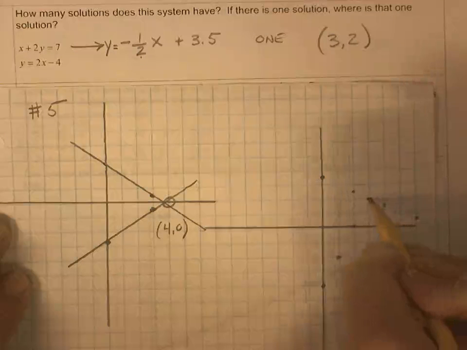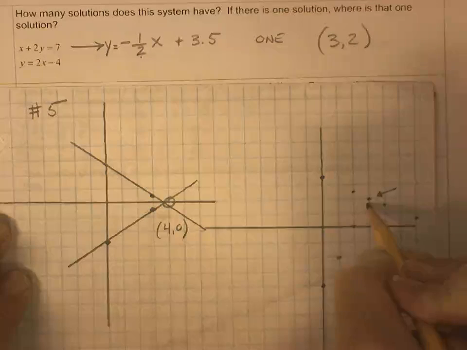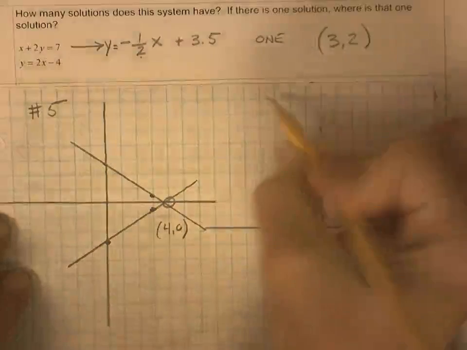There's the point. That's the point right there. That's where it's all coming together. And that's at 3, 2, which is what I had. Cool, that was number 7.